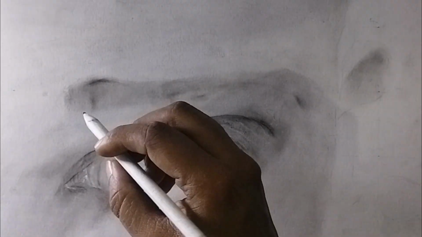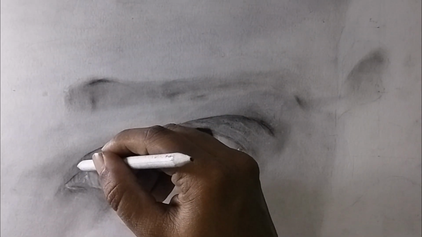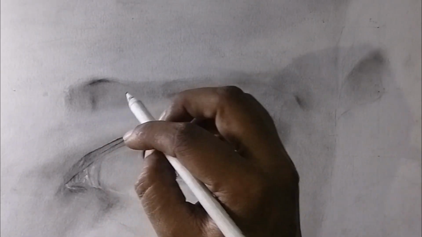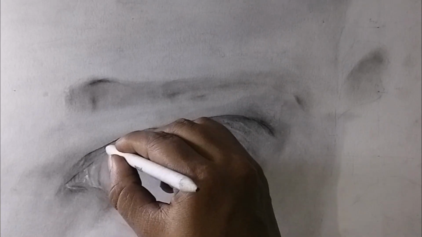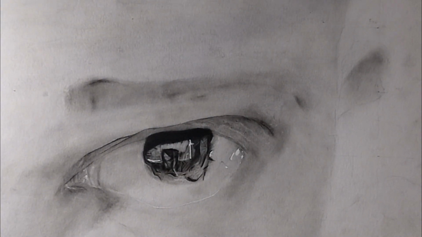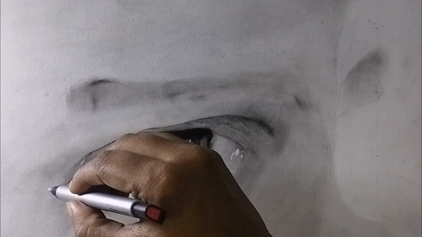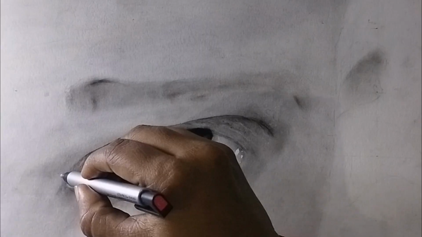Here I found some dark value, so I'm using the stump and making that. Please keep in mind that it's not a line, it's a form. A line doesn't have three tones in it. A form has three dimensionality.